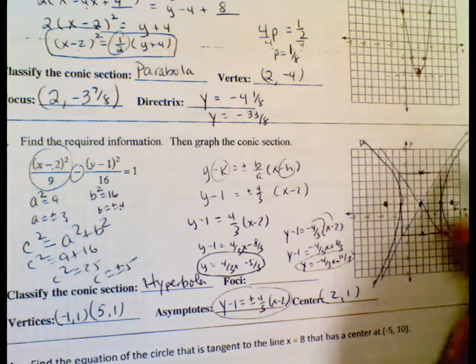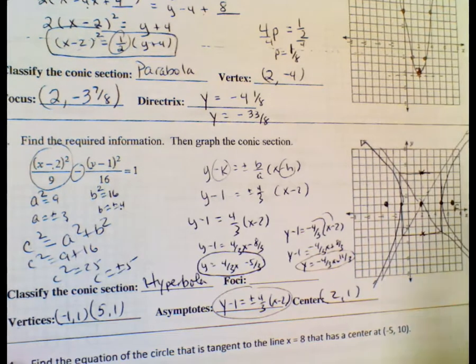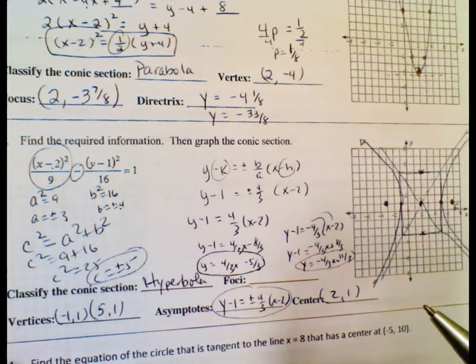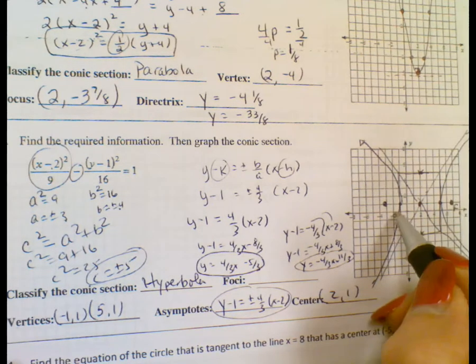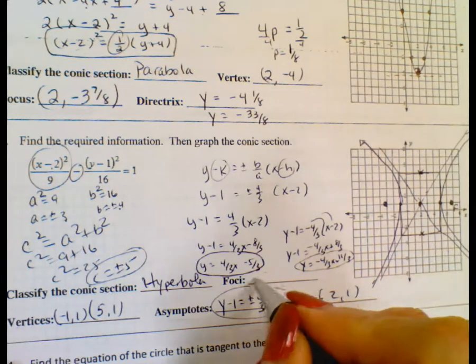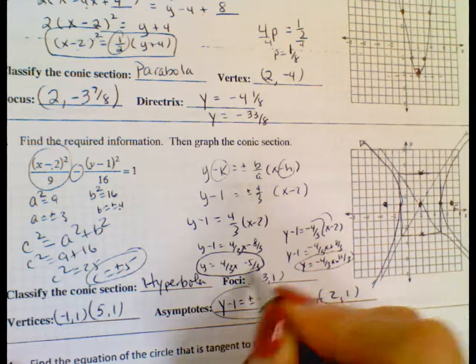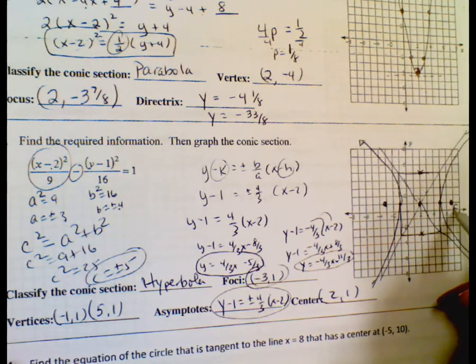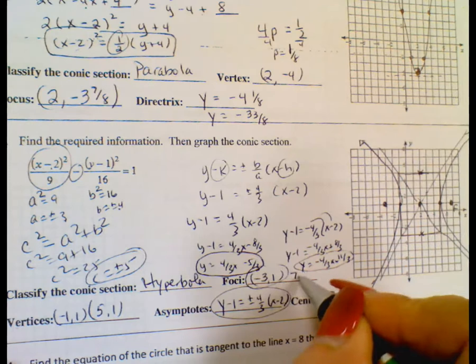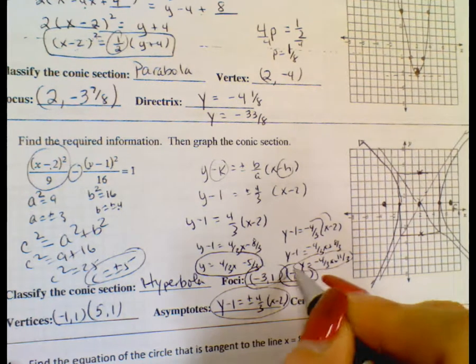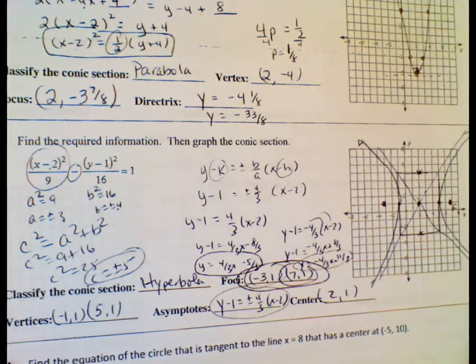Make sure you know they're inside the curves. And to list these, because these are not radicals, I want the actual foci points this time. You can actually look at the graph to tell me what these are. This is -3, 1. And the other one looks to be like 7, 1. So your foci should be listed if there's no radical.